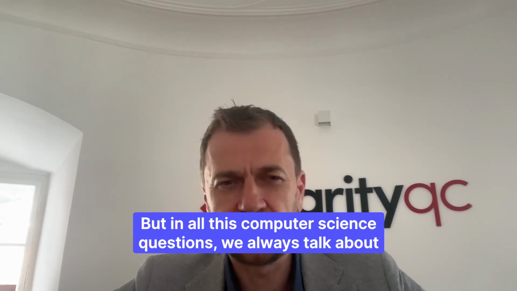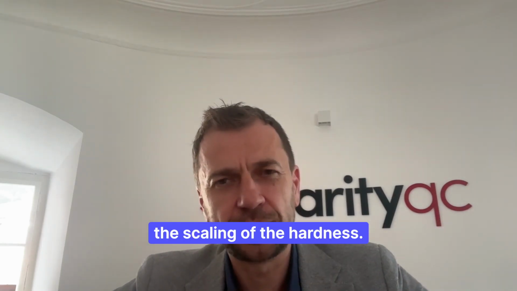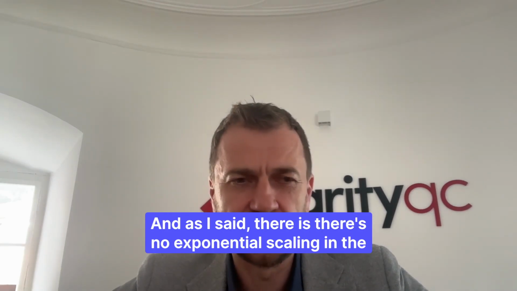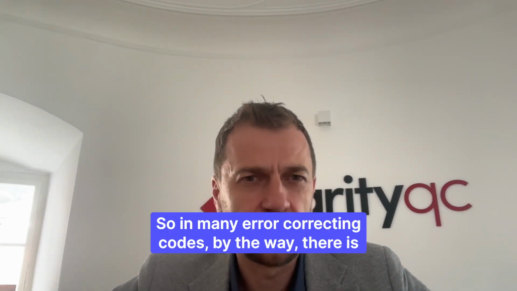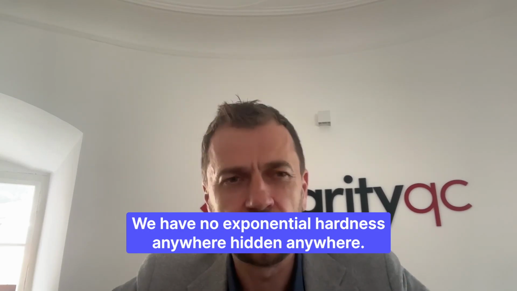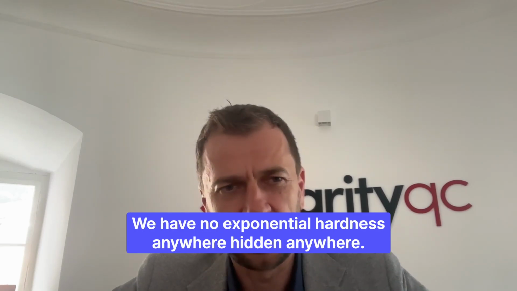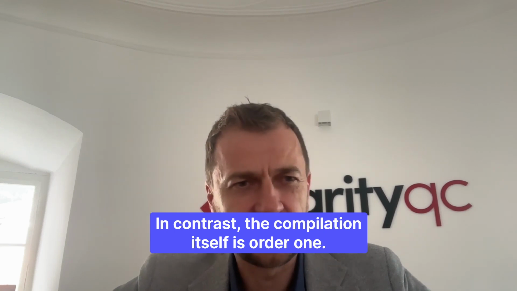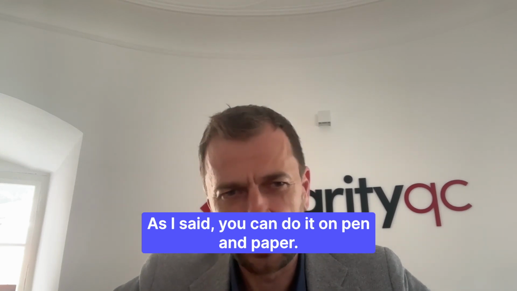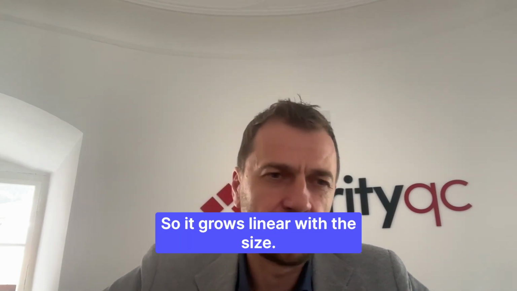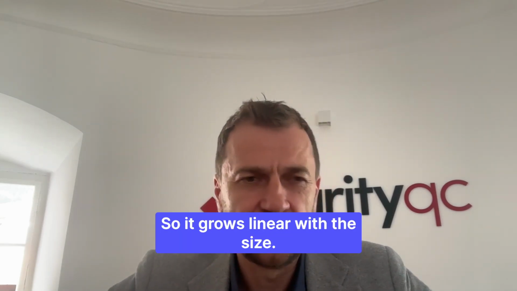But in all these computer science questions, we always talk about the scaling of the hardness. And as I said, there's no exponential scaling in the system. In many error correcting codes, by the way, there is exponential hardness. In ours, we have no exponential hardness hidden anywhere. In contrast, the compilation itself is order 1. As I said, you can do it on pen and paper. The layouting is order n, so it grows linearly with the size.